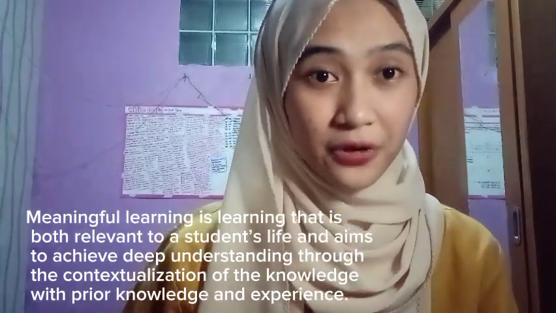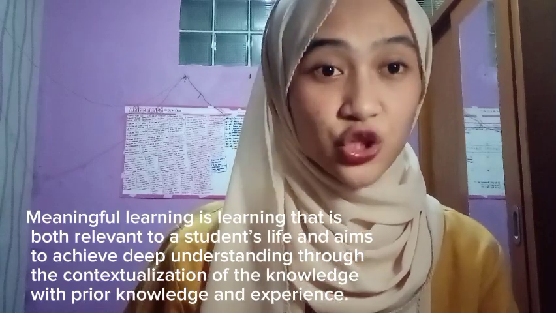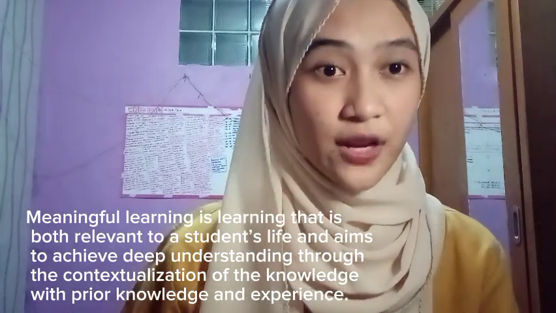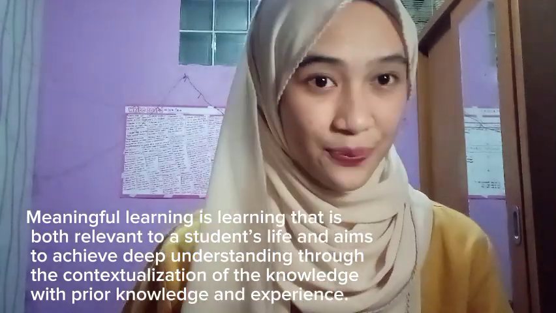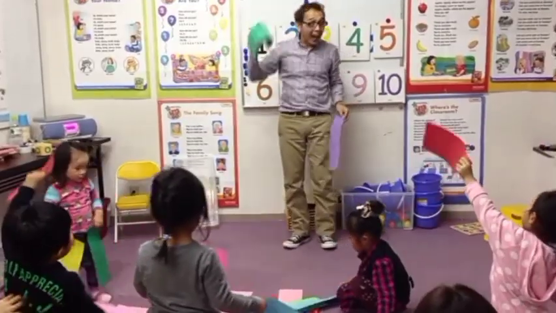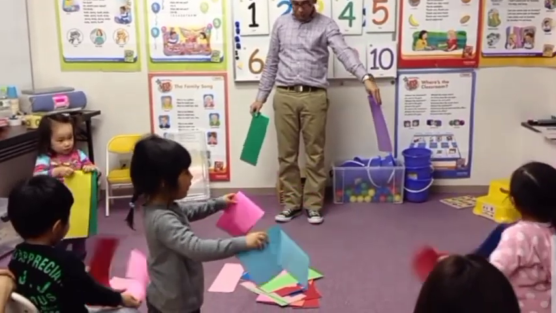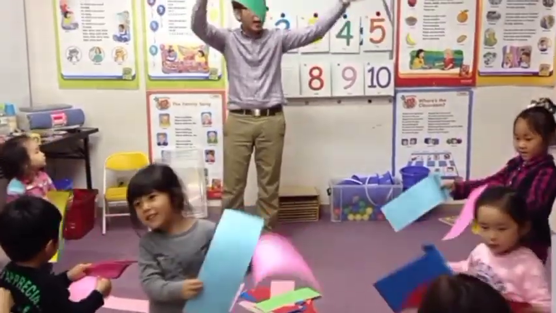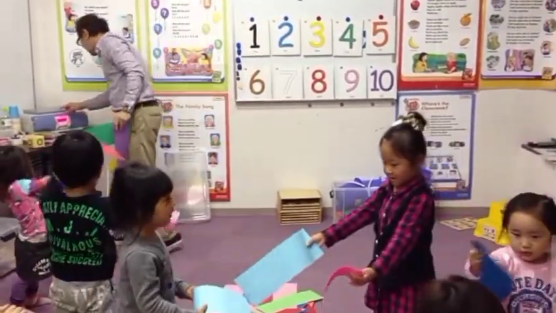The fourth principle is meaningful learning. Meaningful learning is learning that is both relevant to a student's life and aims to achieve deep understanding through the contextualization of the knowledge with prior knowledge and experience. As we know, young learners are egocentric, they like to talk about themselves and they see themselves as the center. So the teacher connects the material with what students already know and students' life, self, or background.